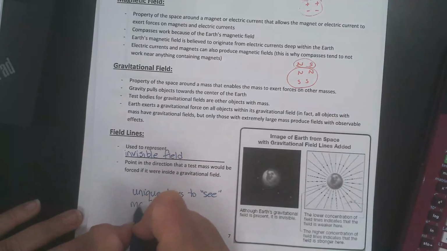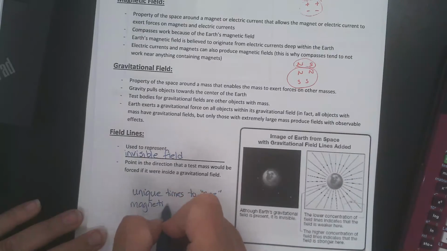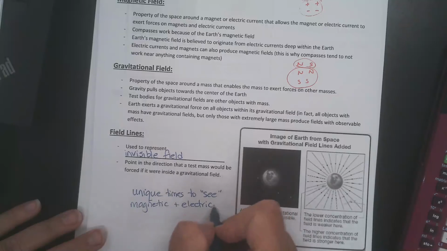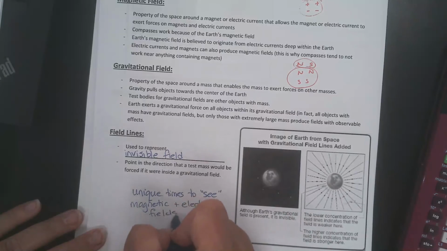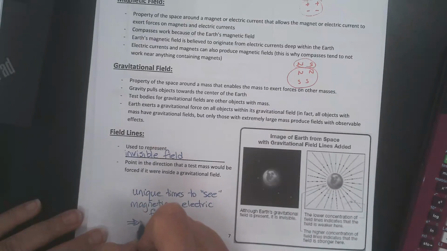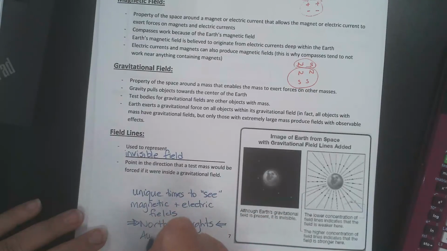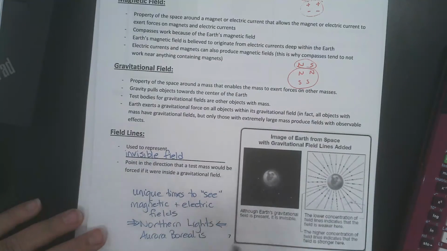To see magnetic and electric fields, we call them the northern lights, or aurora borealis.